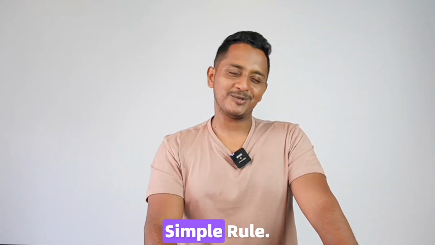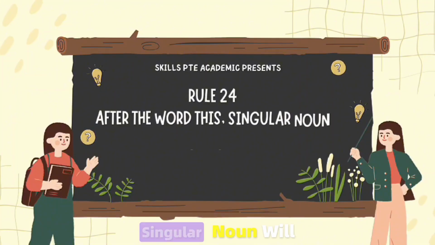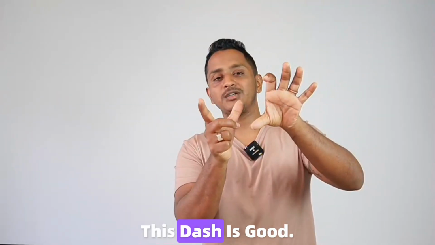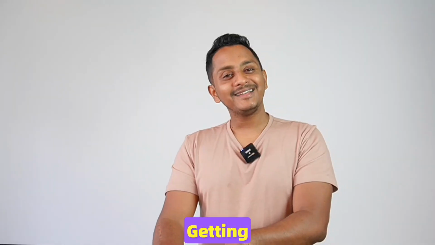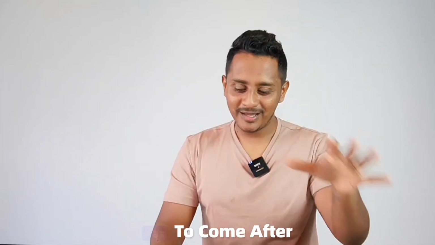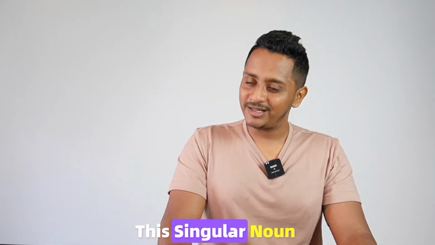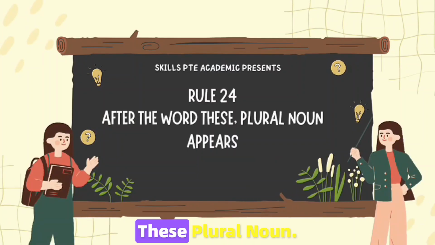The 24th rule is a very simple rule. After the word this, a singular noun will appear. This dash is good. This car is good. Not cars, sir. Getting it? No verb, a noun only has to come after this. A singular noun will come after this, and a plural noun after these.